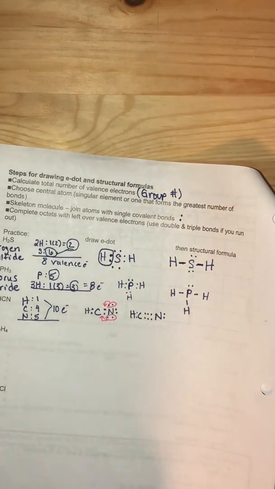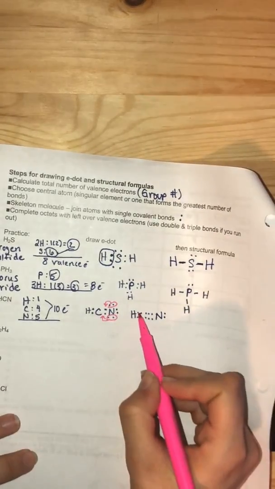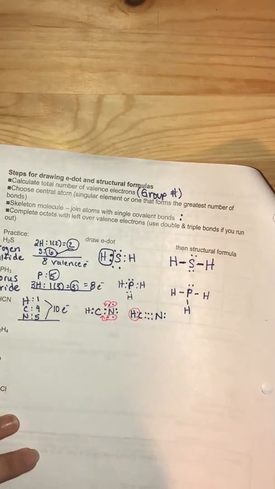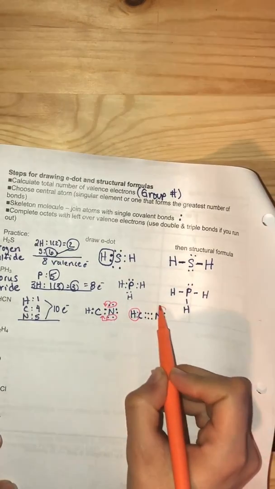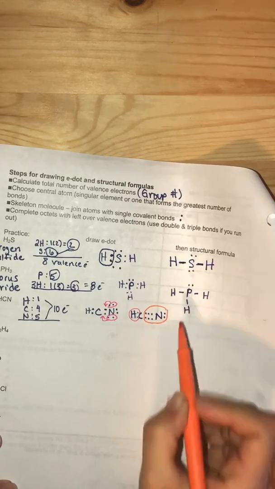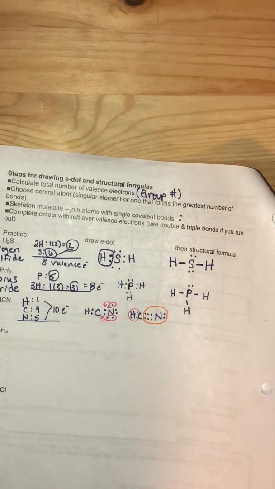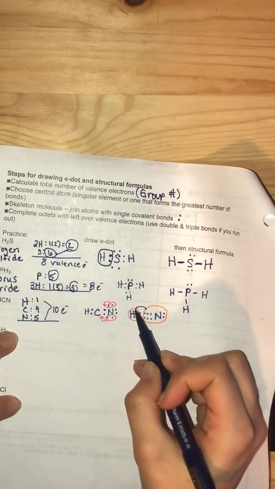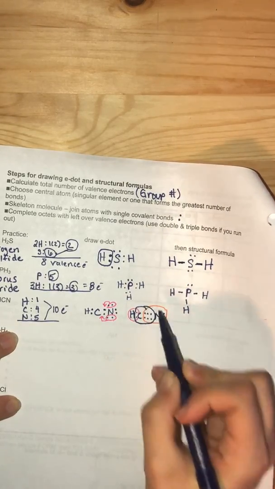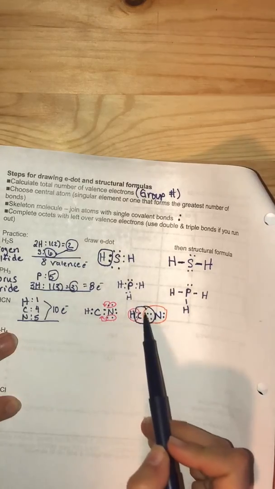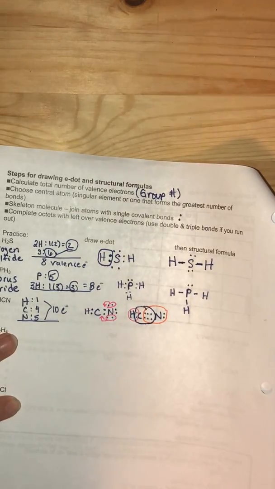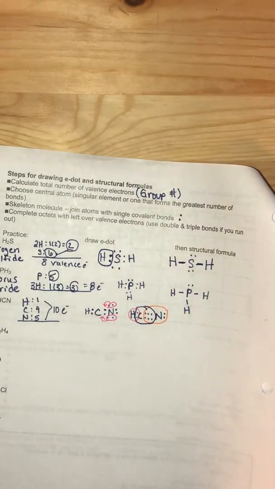Now hydrogen has 2 valence electrons, so that's good. The nitrogen has all of this right here. That's 1, 2, 3, 4, 5, 6, 7, 8. And the carbon has those valence electrons as well. 1, 2, 3, 4, 5, 6, 7, 8. All atoms are stable now.